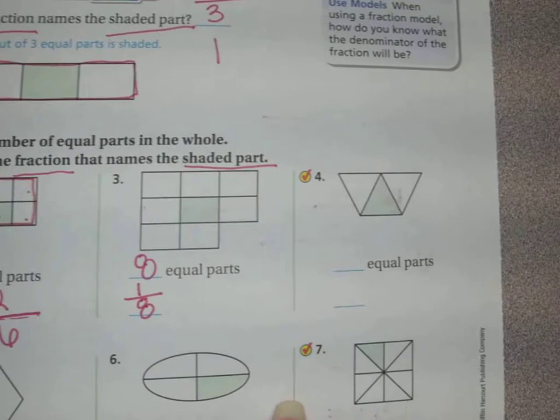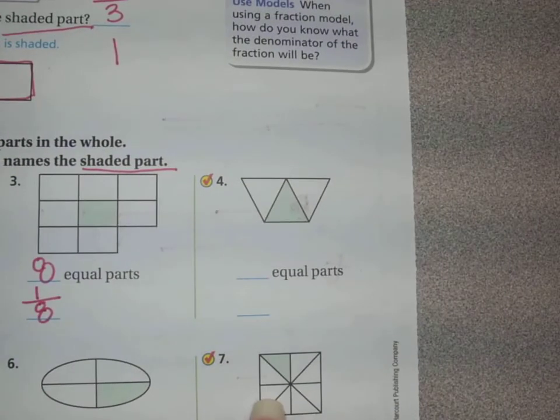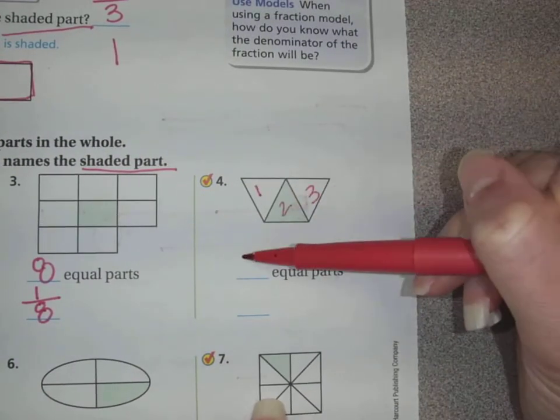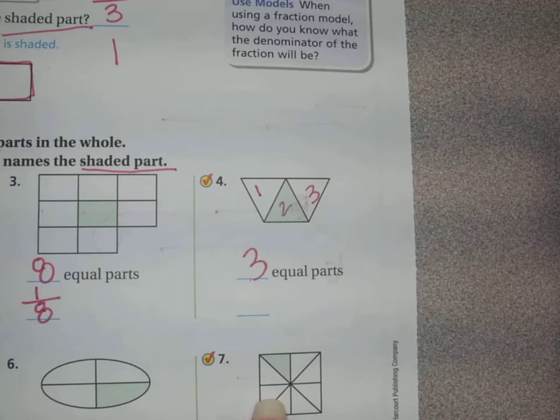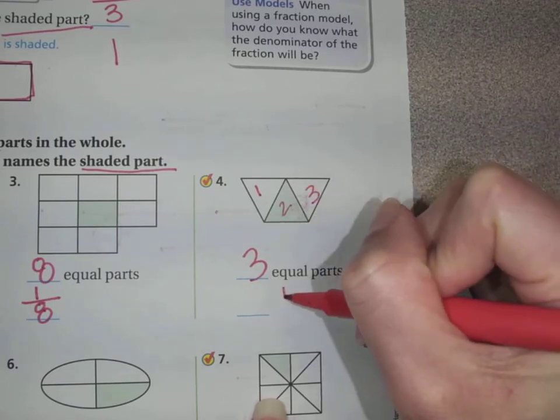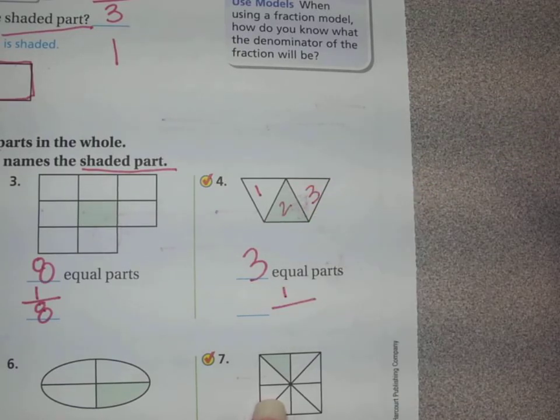Okay? And I'll do one more. Number 4, how many equal parts? 1, 2, 3 equal parts. Now we're going to write a fraction that names the shaded part. How many parts are shaded? Just this one part right here. So we would write 1, and how many equal parts of the entire whole is 3, 1/3.